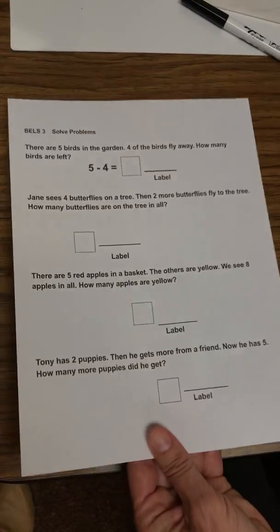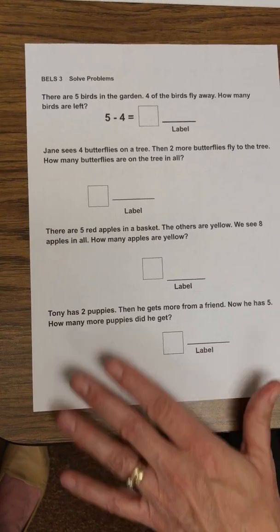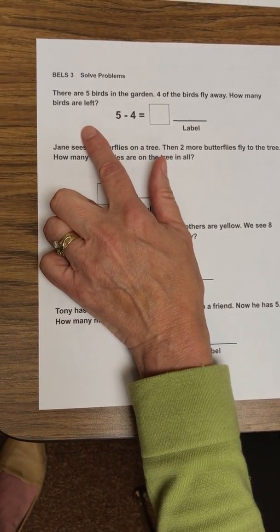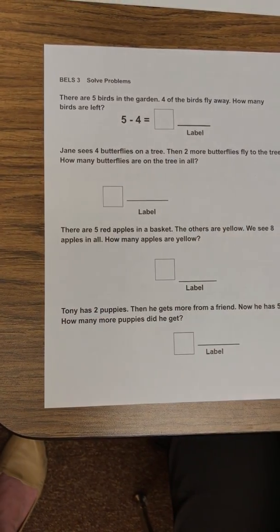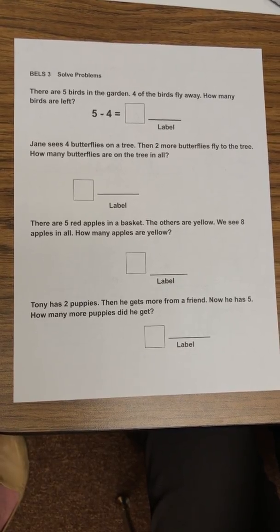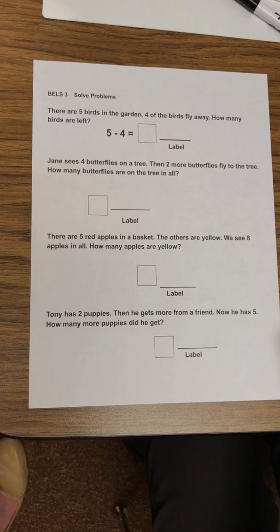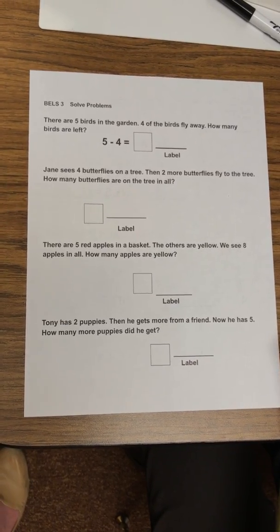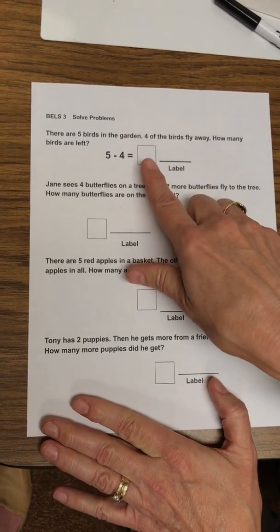When you get to BELS 3, which are the story problems, read the first problem aloud. There are 5 birds in the garden. 4 of the birds fly away. How many birds are left? Then say, use a strategy you have learned to solve the problem. Show your work, then record the answer in the box.